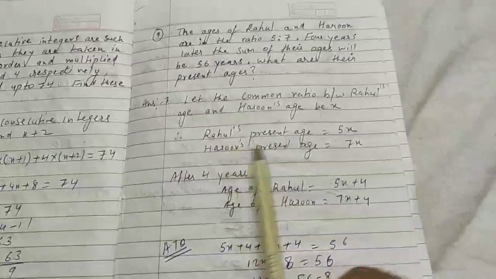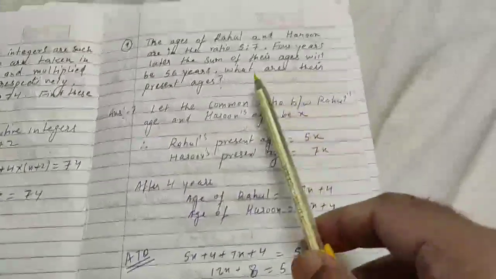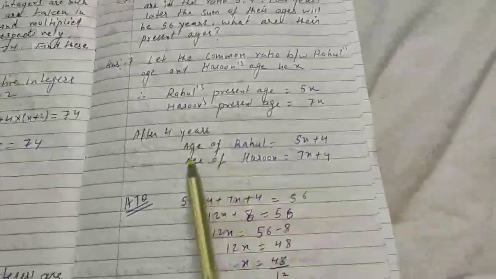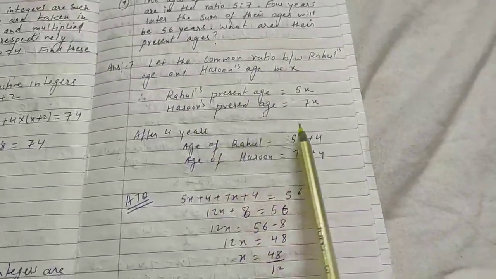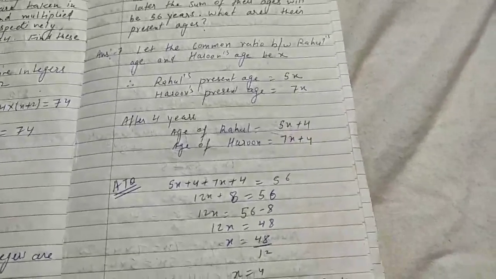So then Rahul's present age will be what? 5x. And Harun's present age will be 7x, because it is given in the question as 5:7. But the next part is given that after 4 years. So after 4 years, Rahul's age will become what? 5x plus 4, and Harun's age will become 7x plus 4.